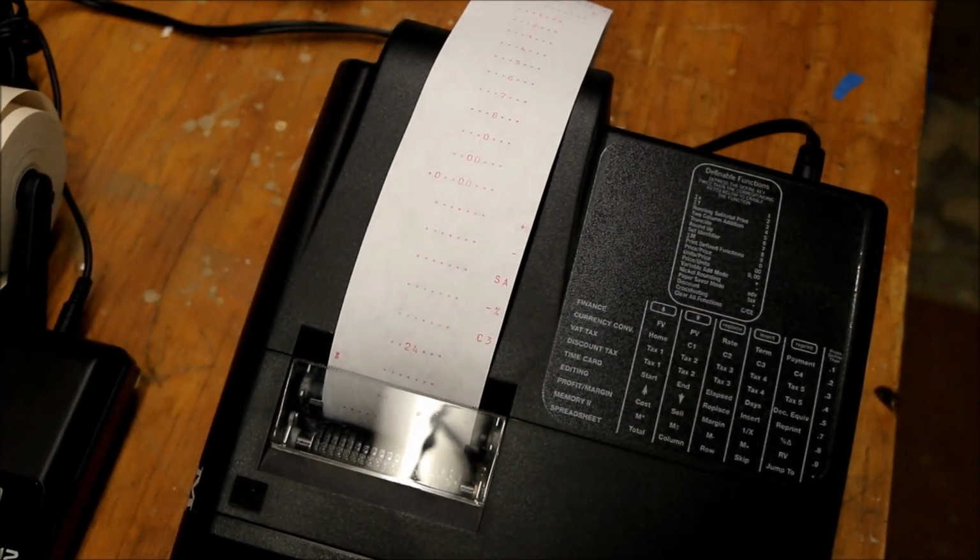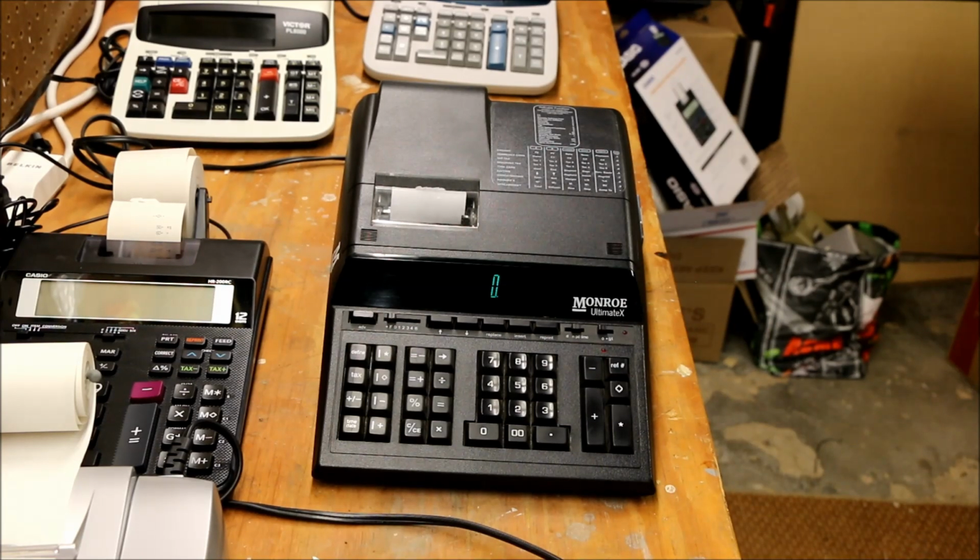And that prints out the full set of possible functions that you can define. If they're in red, it means that they're not enabled. And of course, I just did the define clear, so none of them are enabled. Okay, let's give an example of these functions that it can do.